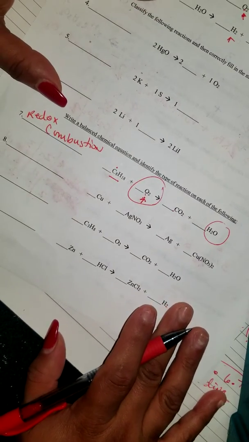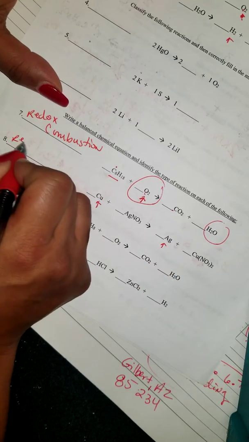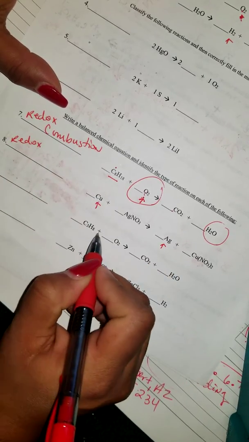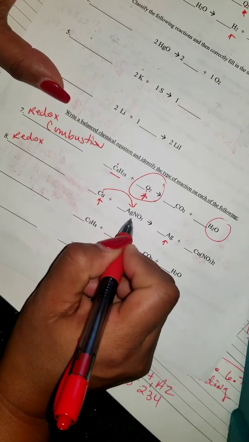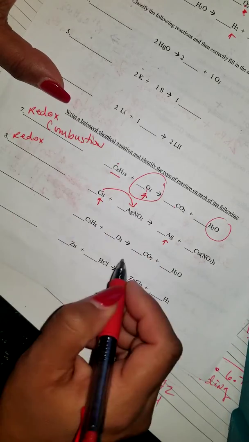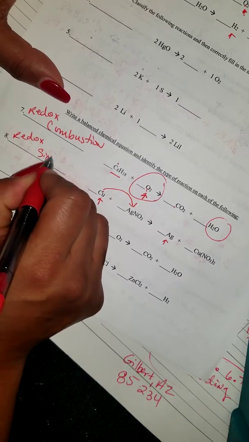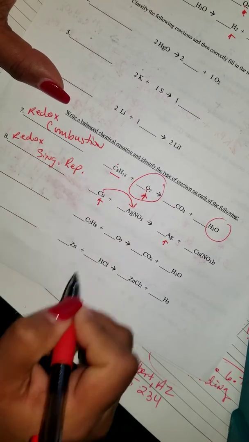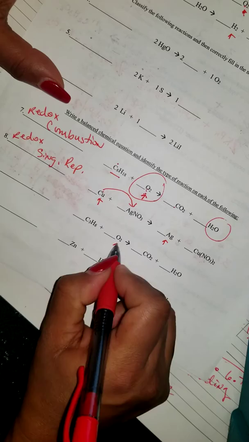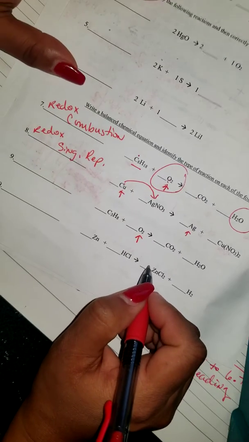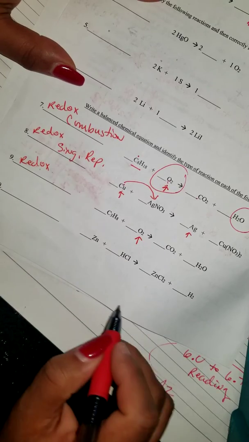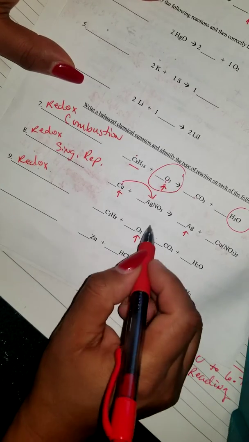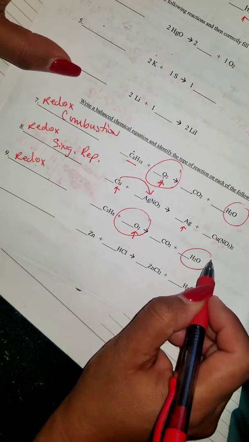Next one, I have a single element, and I have a single element, redox again. This metal is going to take over the Ag. A single one is going to replace it. So that's a single replacement. Uh-oh, O2. What is that? Diatomic, considered to be a single element redox. What happens is I have O2 on this side, I have H2O on this side.